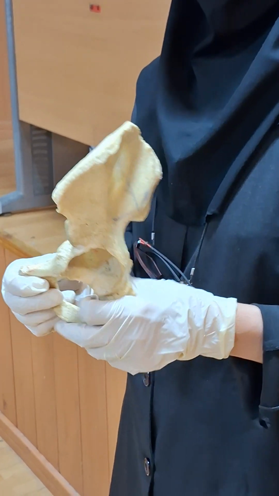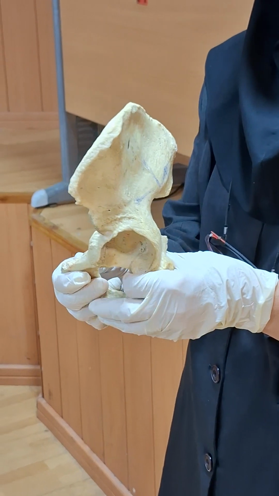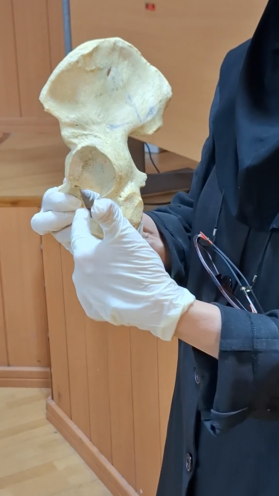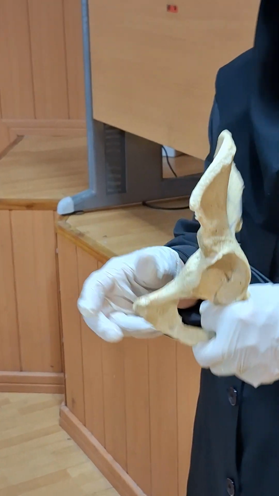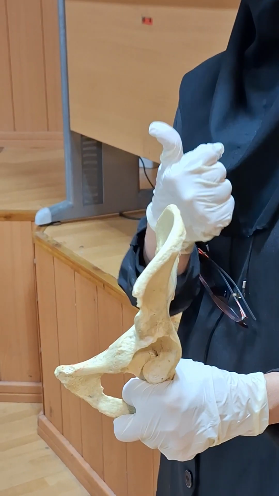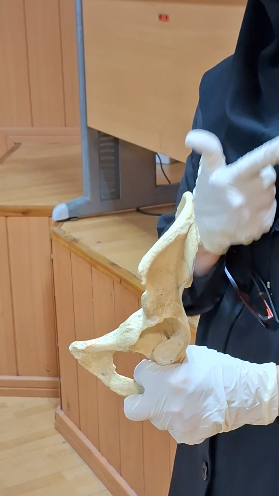It is better you keep and hold it in your hands like a gun. If you put your finger inside the obturator foramen, it is like the gun. This hip bone belongs to the left side. How can we find that it belongs to the left side?